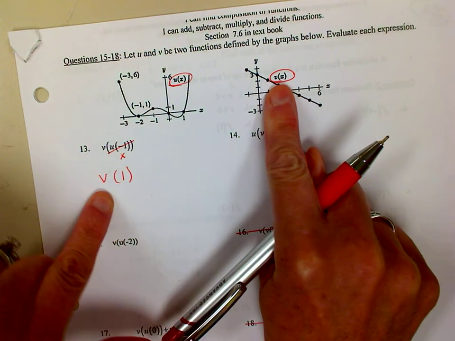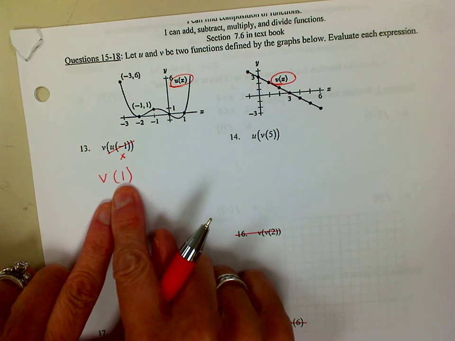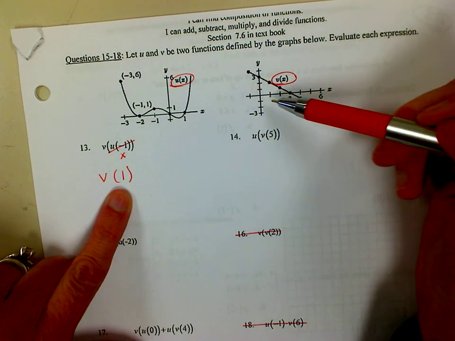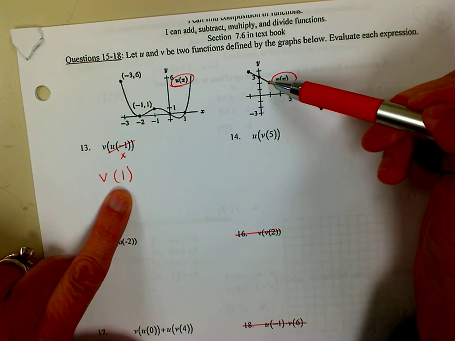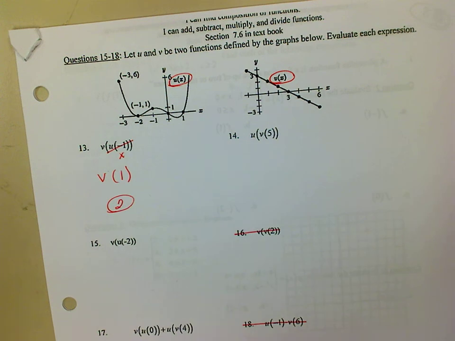So now I'm going to come over to this graph. Again, this is an x value. So I'm going to go over to 1 on the x-axis. Looks like I have to go up 2 places to get to my graph. So my final answer is 2.